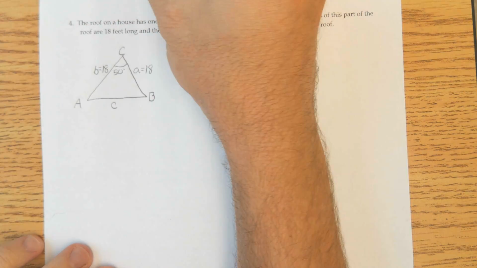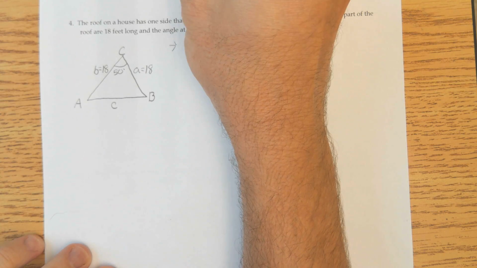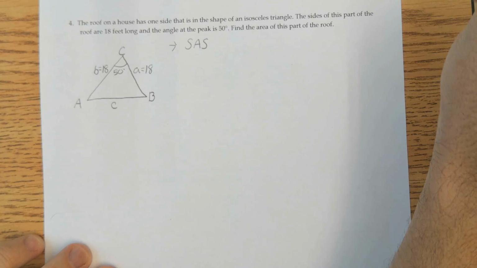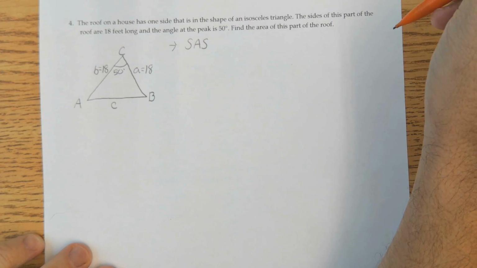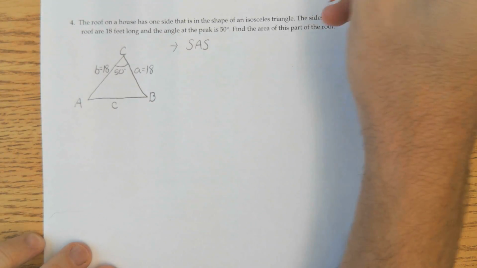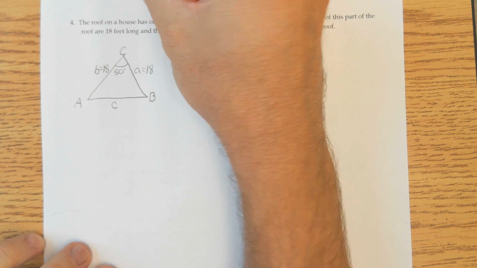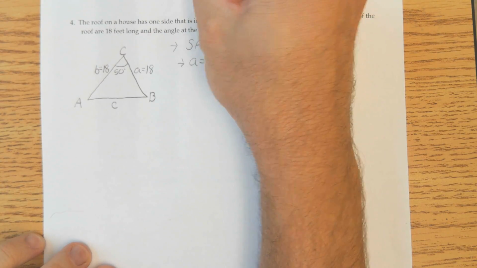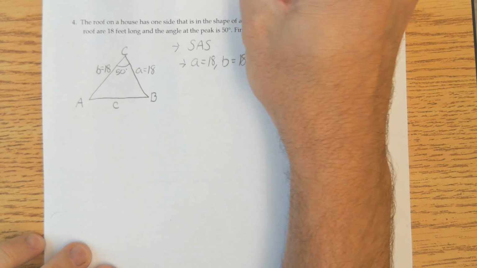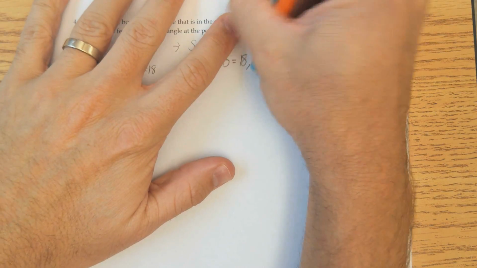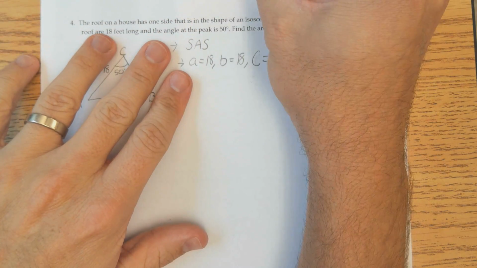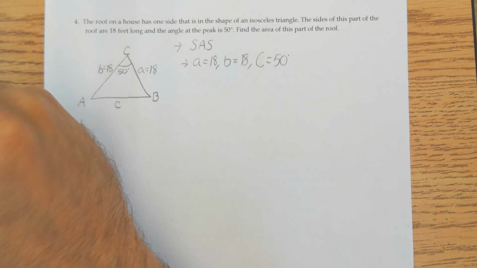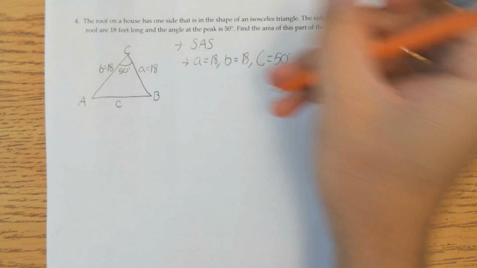So what I have now is side, angle, side. And it says find the area of this roof. That's like saying I've been given little a, little b, and big C, which is 50 degrees. This looks exactly like what we did today in class, where you were given two sides and an angle and you have to find the area.